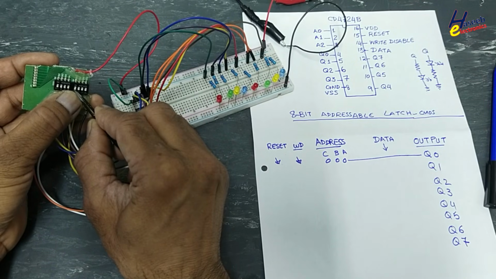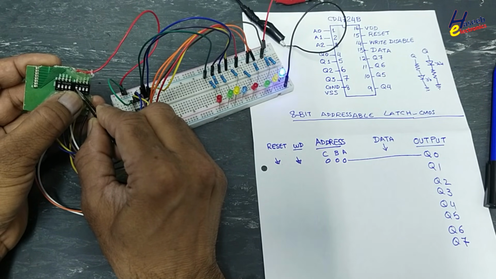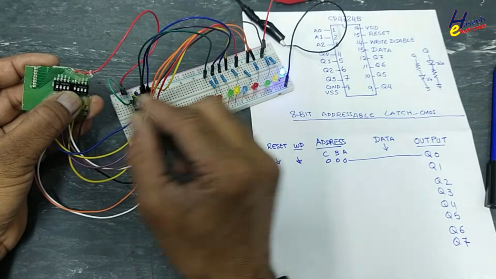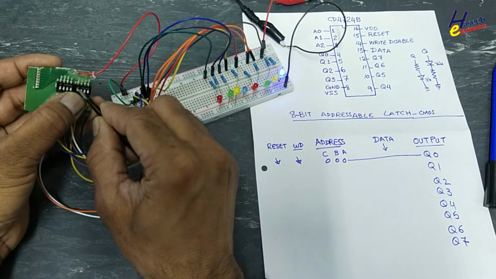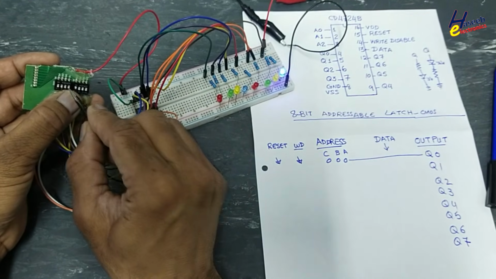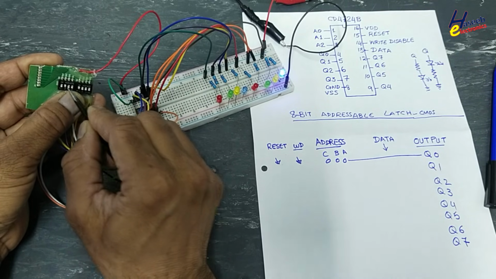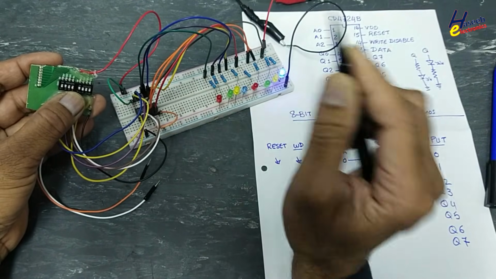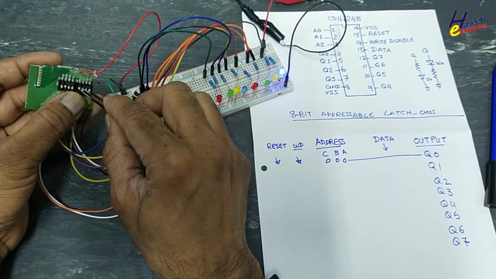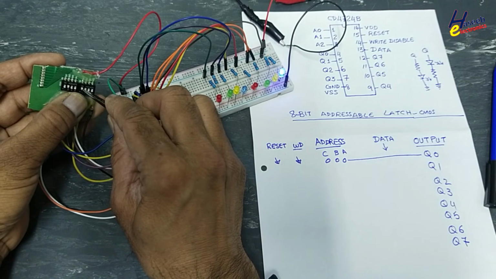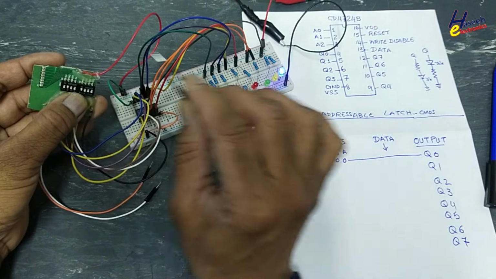If it is low, data will be low. If high, high. Let's suppose high. Now if write disable is activated, it is high, the data will not change in the output.